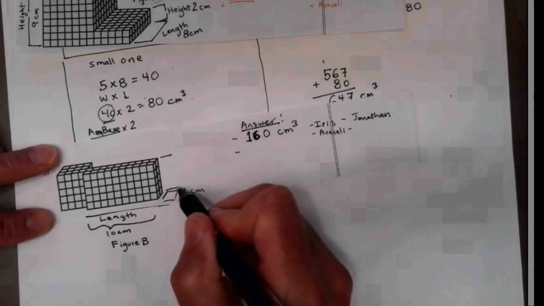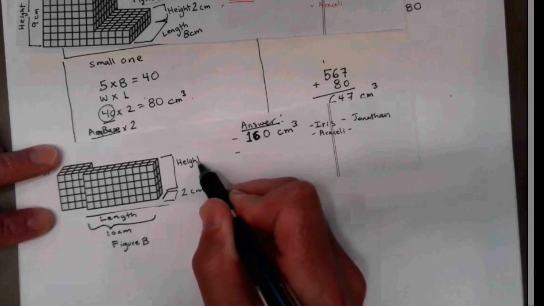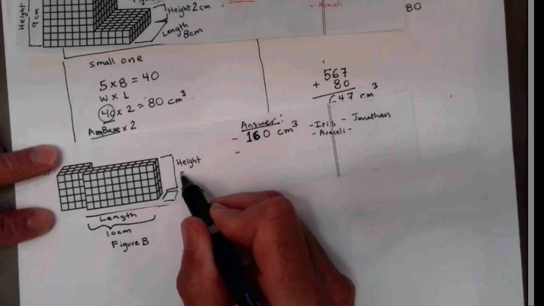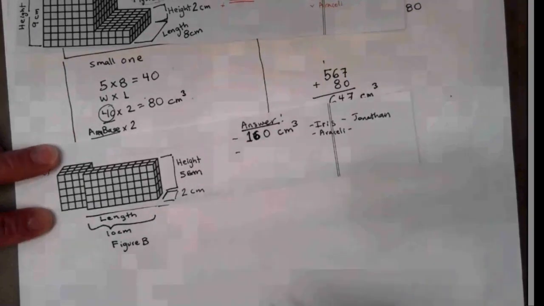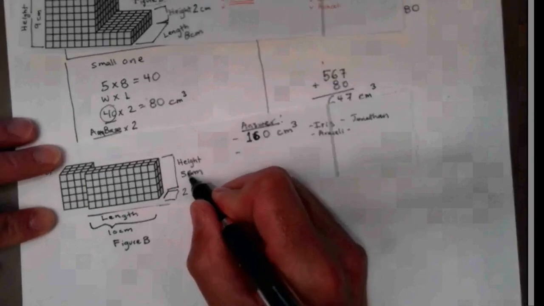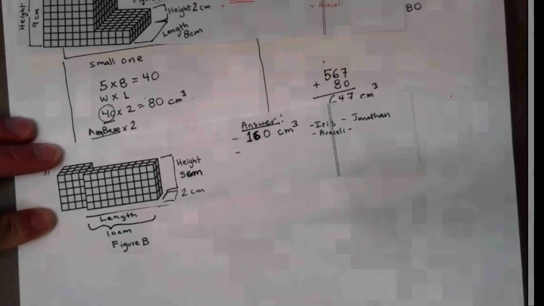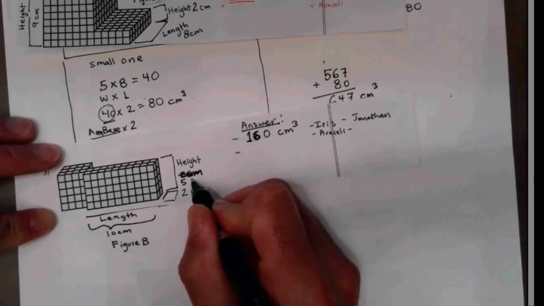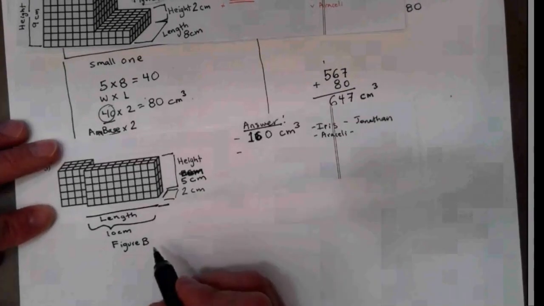And then from here to here is the height. You called it height. And how many centimeters is that? 5 centimeters. I'm making some errors. All right. 5 centimeters. Can you guys see that okay? Yeah, it's kind of bad, so I'm going to scratch it out. I'm going to put 5 centimeters. Is that a little better? All right.